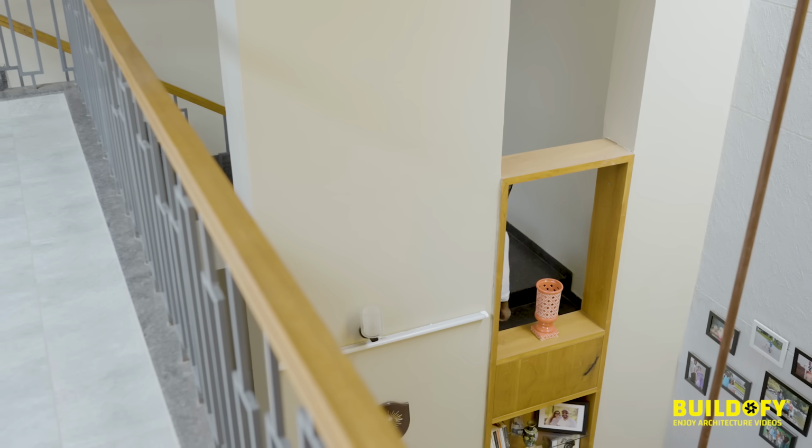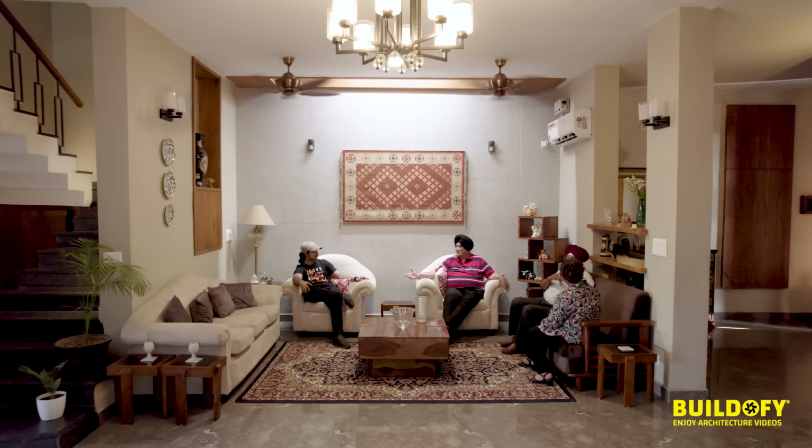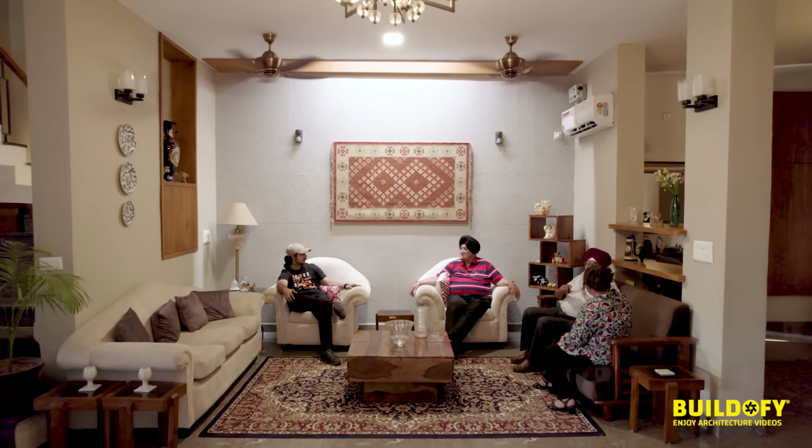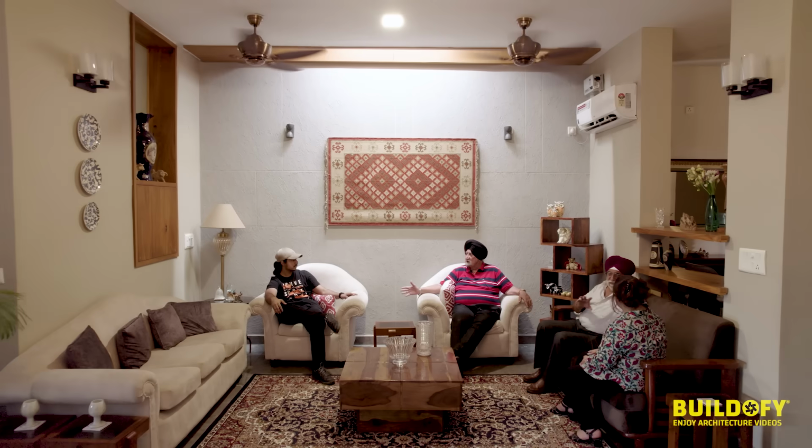So, the outcome of the house is not one-mind driven. It is basically a collective intelligence that comes into play from both the architect side and the client side, and hopefully this continues to grow.